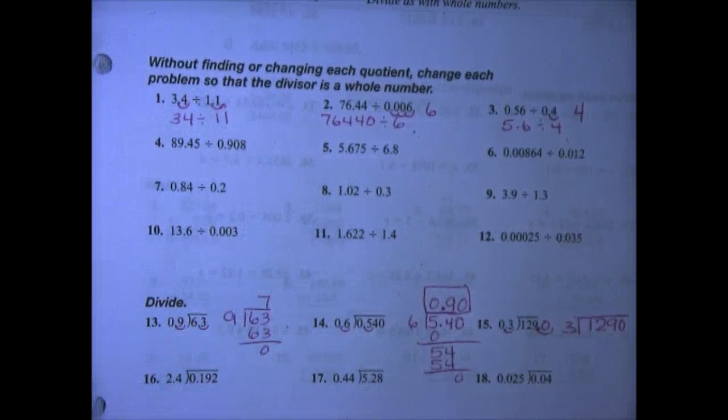So remember, we've done this in class together. In order to divide, you have to make that divisor a whole number. And when you move the decimal point 1 place here, you move it 1 place here. If you move it more than 1 place, you're going to move it more than 1 place in the dividend.